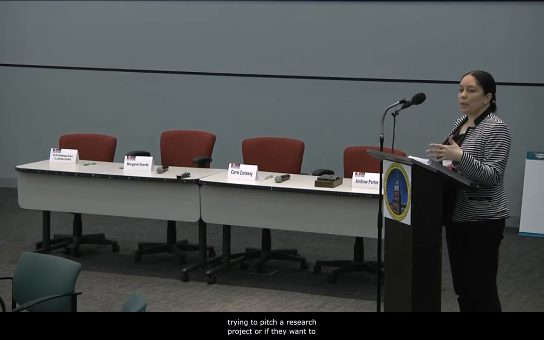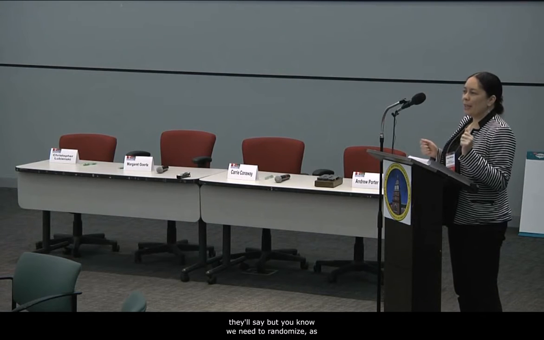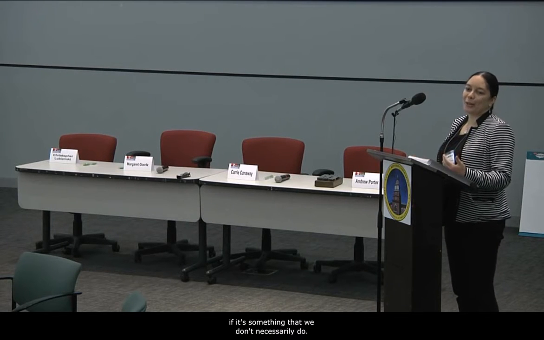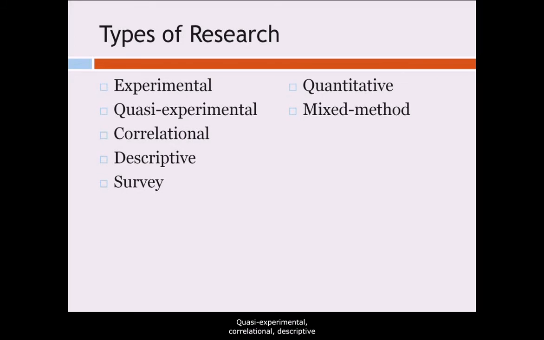The types of research that we have: randomized controlled trials. It's always interesting because people, if they're trying to pitch a research project or if they want to know if we're interested in something, they'll talk about the content area, and then they'll say, but we need to randomize, as if it's something that we don't necessarily do. But we have many randomized controlled trials going on in the district, quasi-experimental, correlational, descriptive, and a lot of survey work. In general, we're very heavily focused on quantitative and mixed method. So we often try to pull in qualitative when time or resources allow, and that's always an issue in terms of doing research.